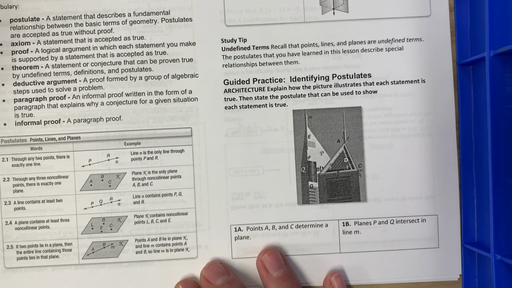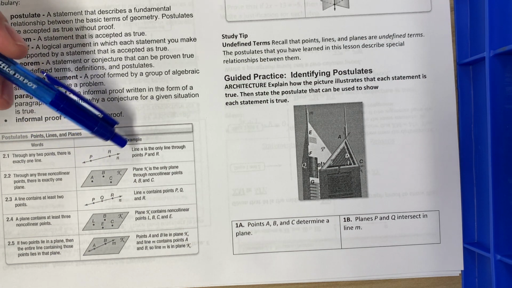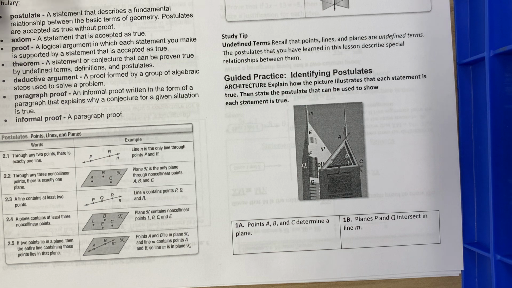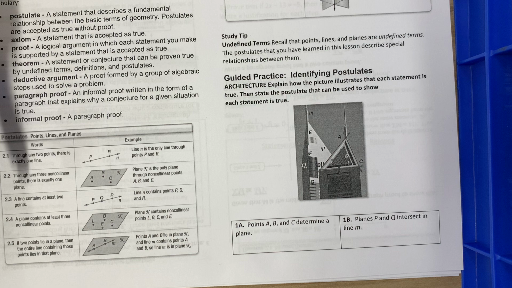So some postulates for us here. 2.1 is through any 2 points, there's exactly one line. So right here, we've got a line N is the only line through points P and R. 2.2, that through any 3 non-collinear points, there's exactly one plane. So we have 3 non-collinear points on a plane.